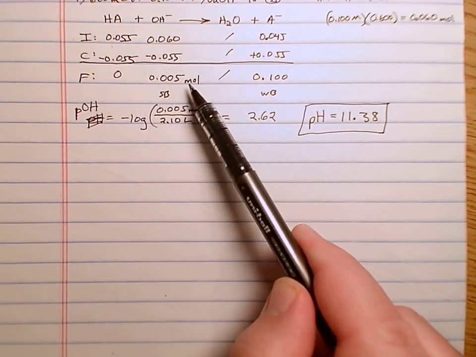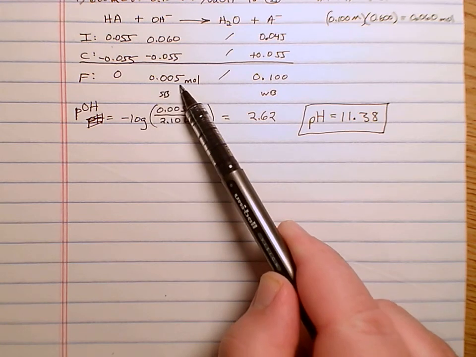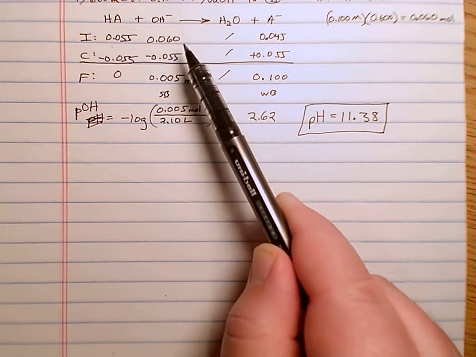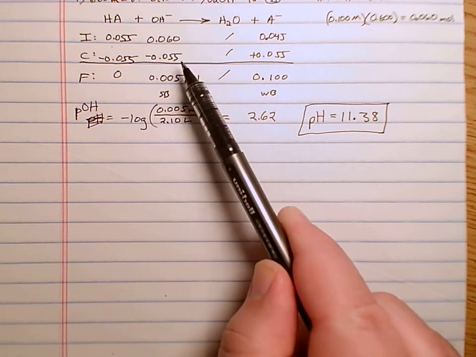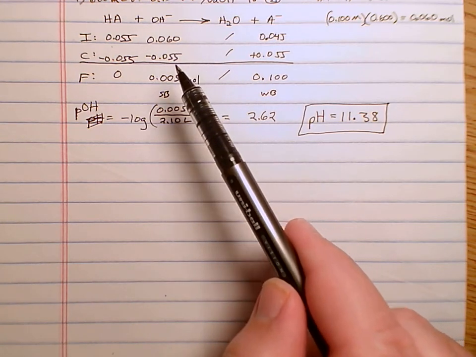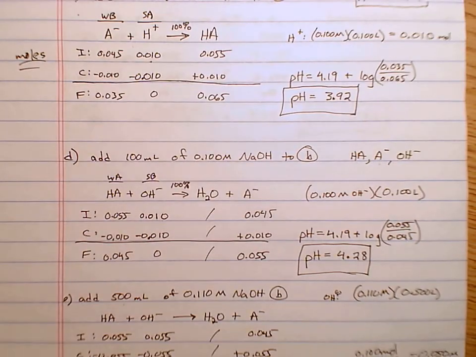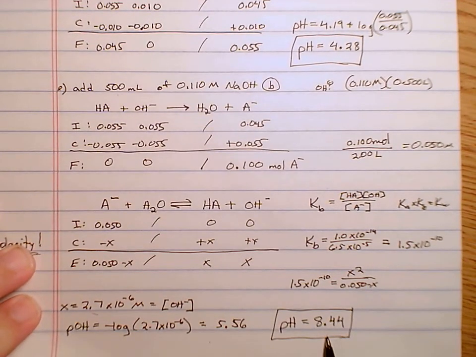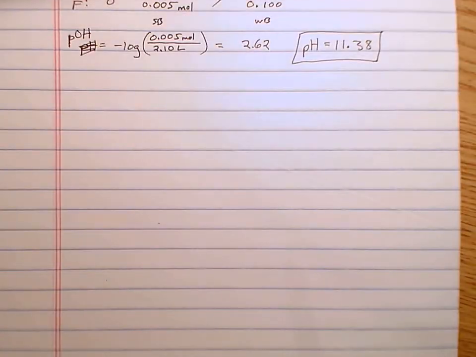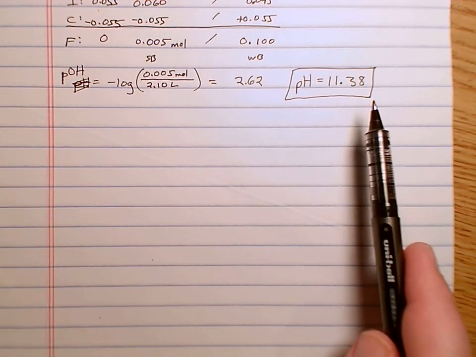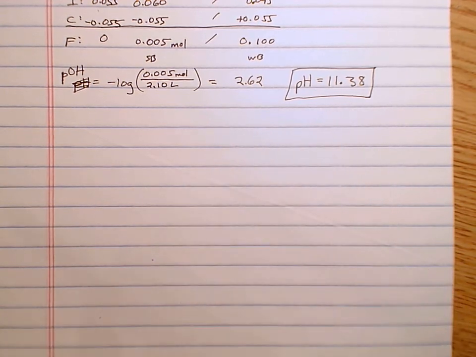So we're only adding 0.005 moles of OH minus more than we did before. But the pH jumped from 8.44 to 11.38. Why did it jump so far?